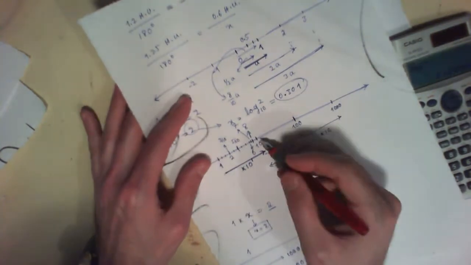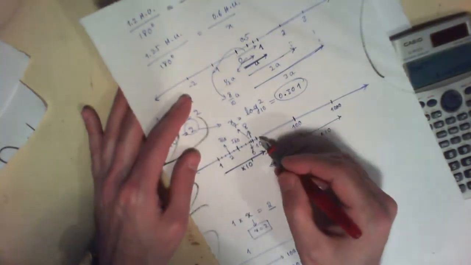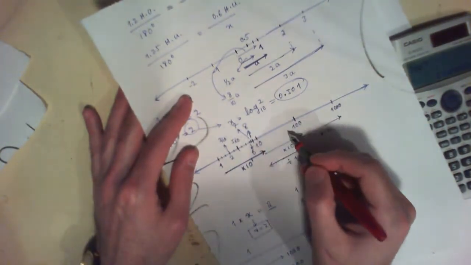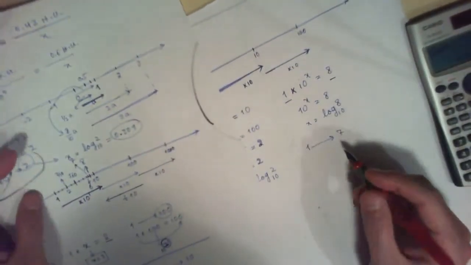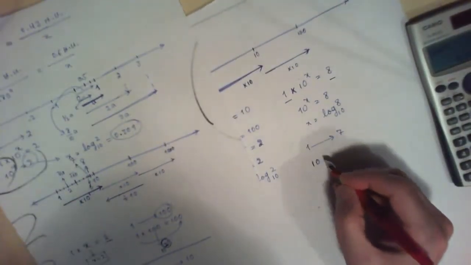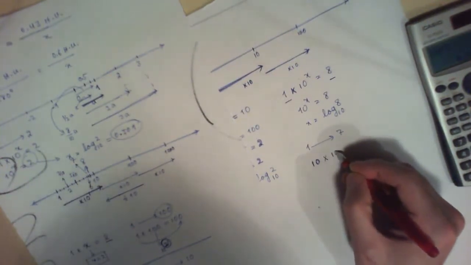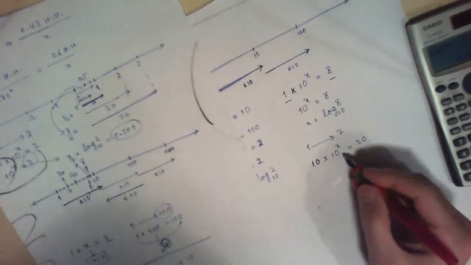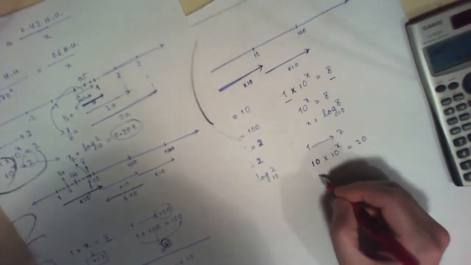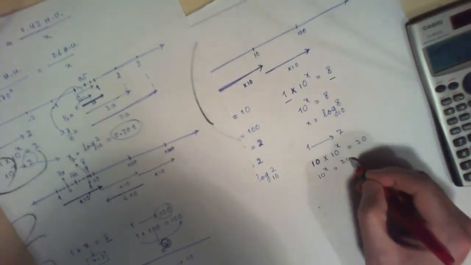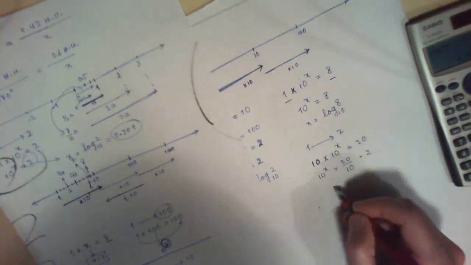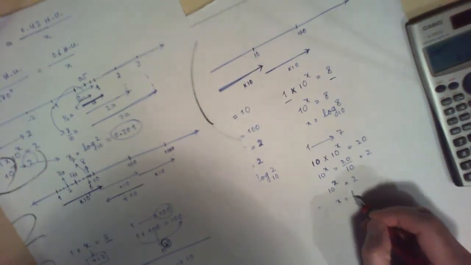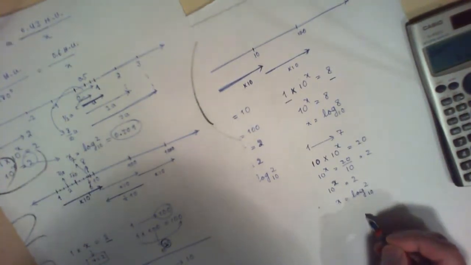Okay, let's say that you want to get to 20 over here. I know where 10 is, so from 10, if I want to get to 20, I have to multiply 10 by some factor. So 10 raised to the power x is equal to 20 divided by 10, which is equal to 2. Now x is equal to log base 10 of 2.